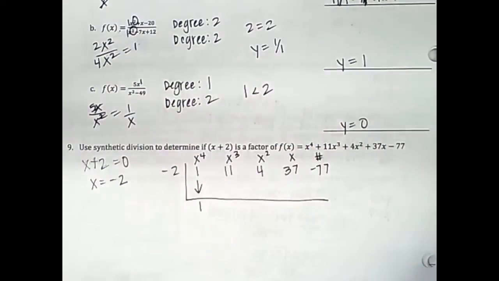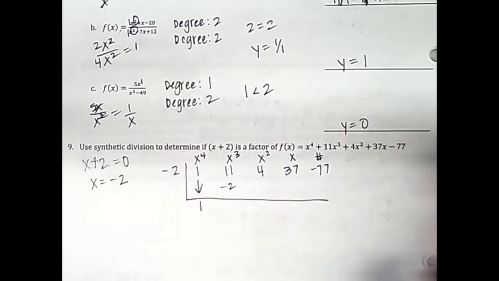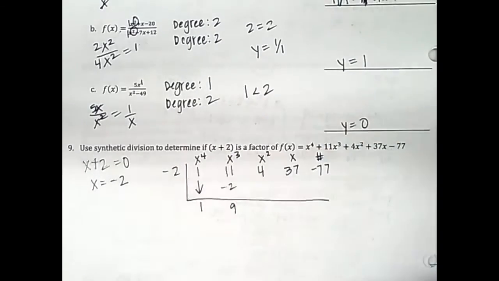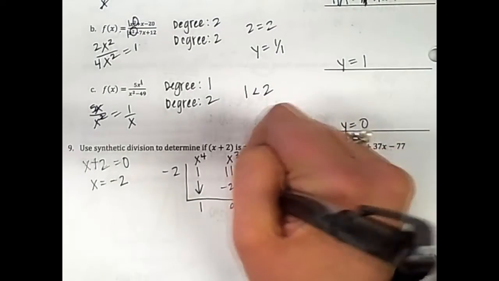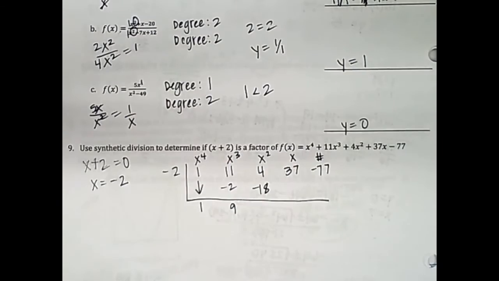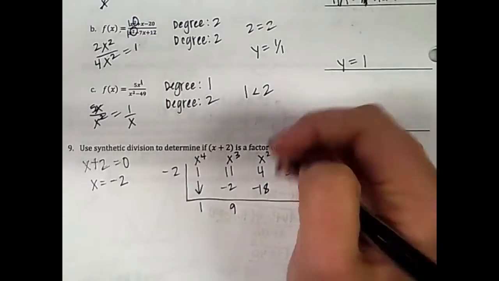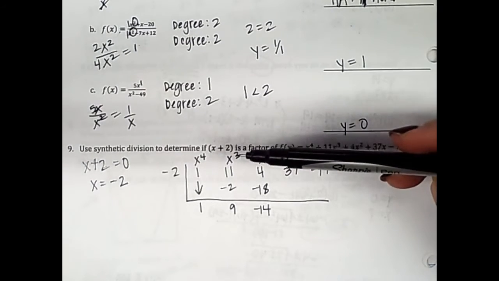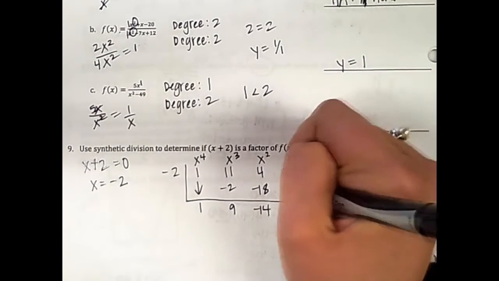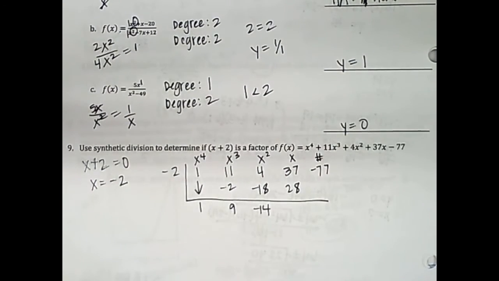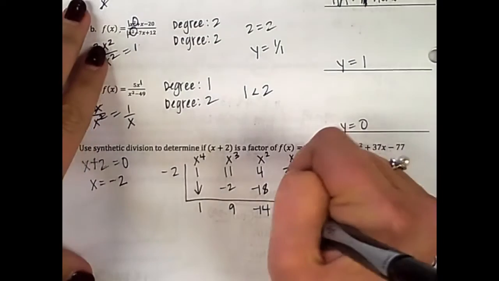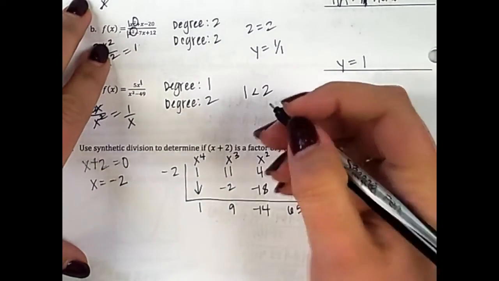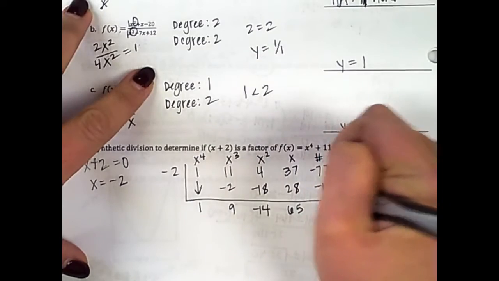Bring the 1 down. 1 times -2 is -2. 11 plus -2 is 9. 9 times -2 is -18. 4 plus -18 is -14. -14 times -2 is 28. 37 plus 28 is 65. And 65 times -2 gets me -130.